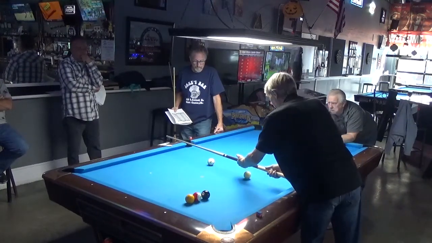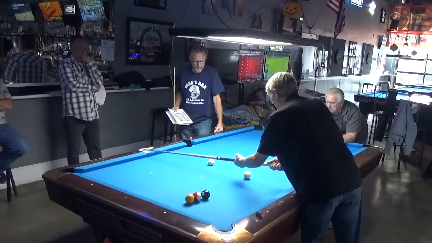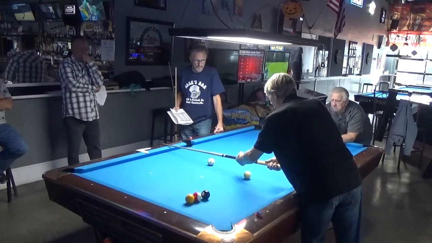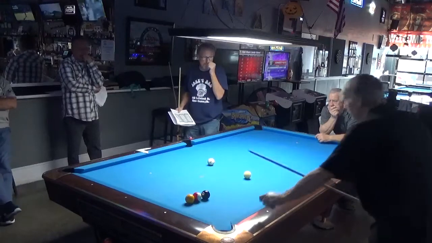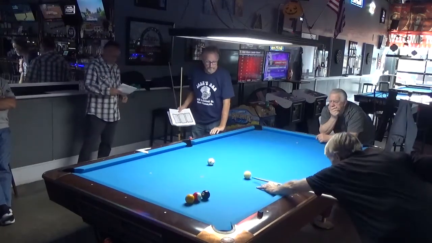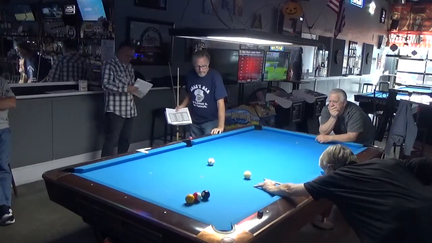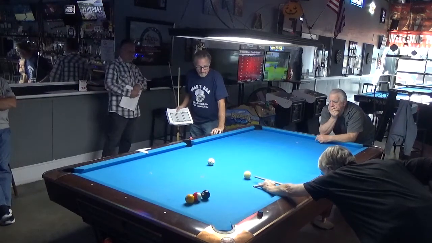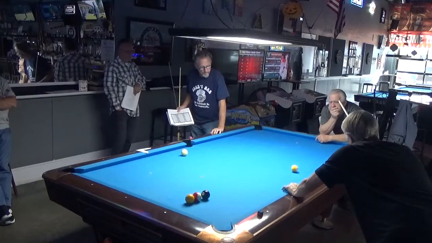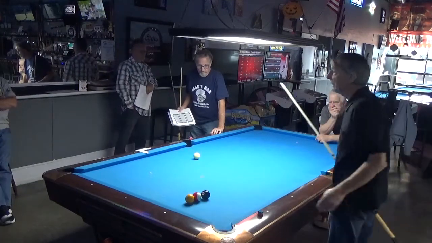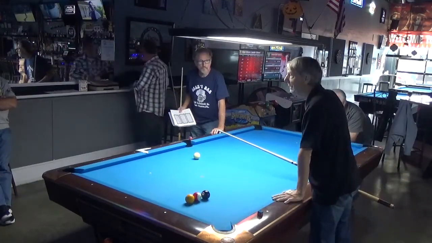Lift it up. And it's about 2 inches right of that diamond. And again, I don't need any English. I'm going to hit a nice, smooth, rolling ball. And that's a really good system for banking.